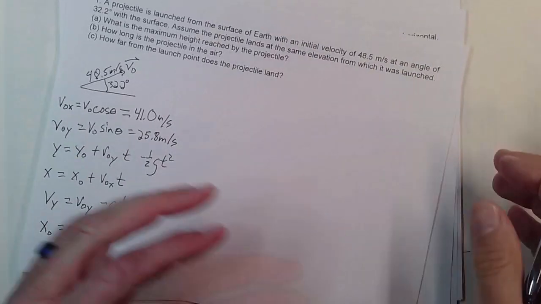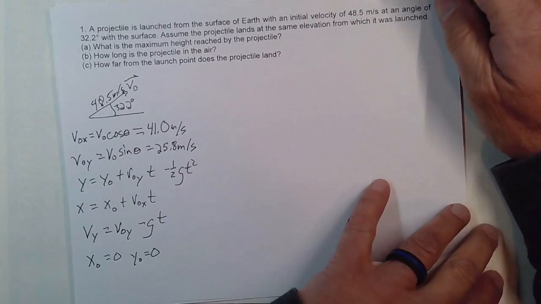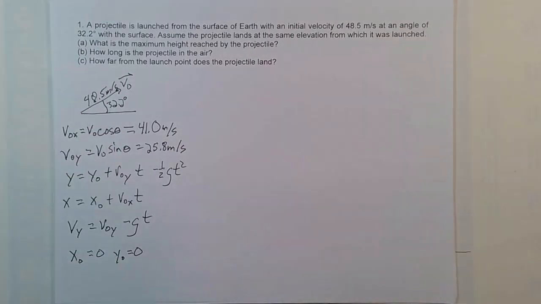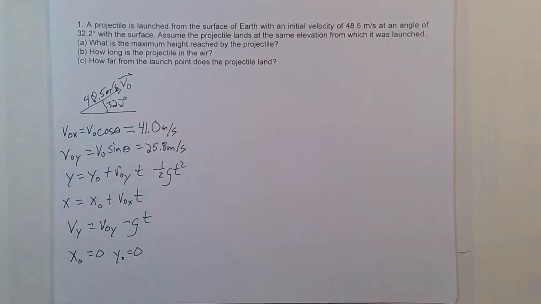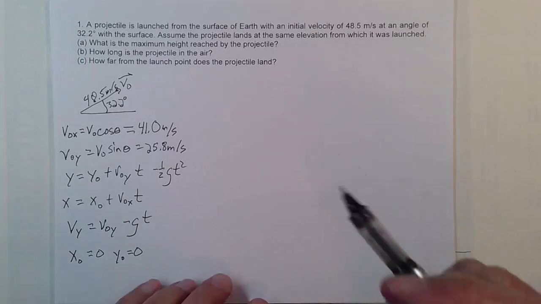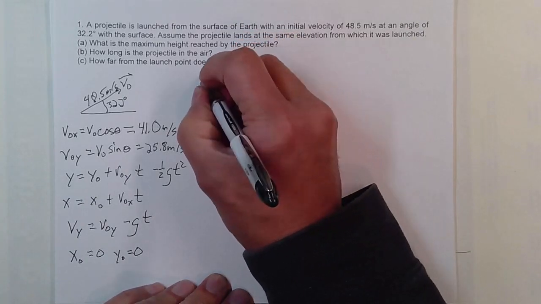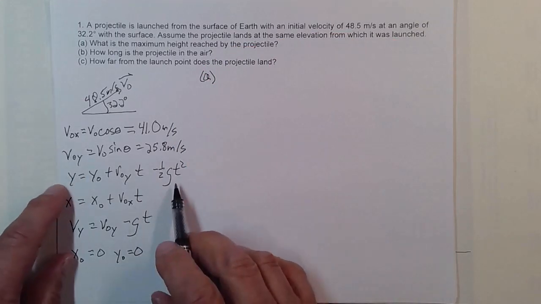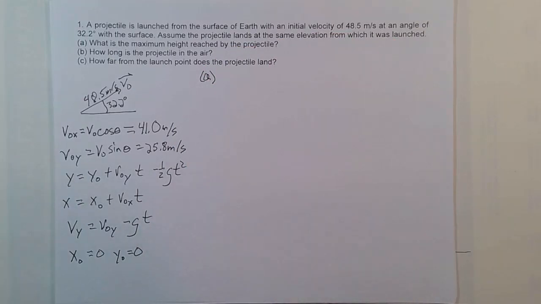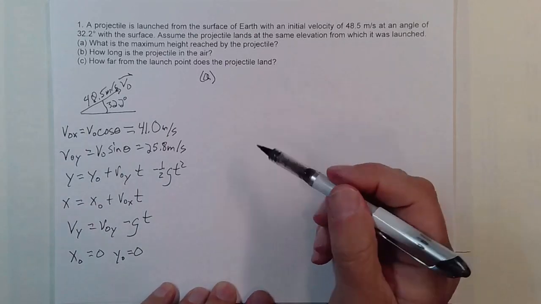And then it says, assume the projectile lands at the same elevation from which it was launched. All right, must be a flat plane or something like that. First question asks, what is the maximum height reached by the projectile? There are actually two ways to do this. I'm going to solve it by one of the methods where you would determine the time, then plug that into the y equation and figure out how high it happens to get. And then I'll show you what we can do with another equation that's a constant acceleration equation.